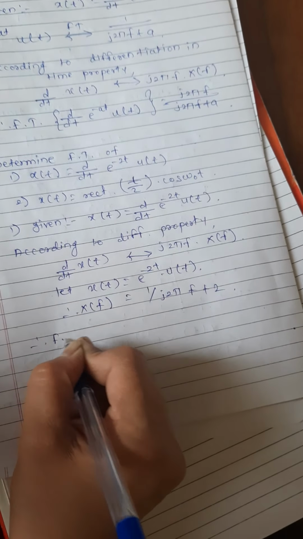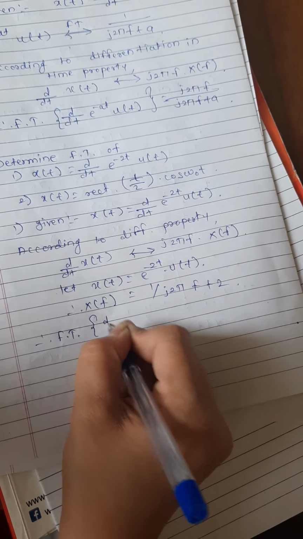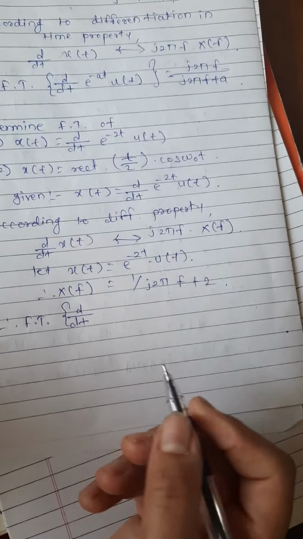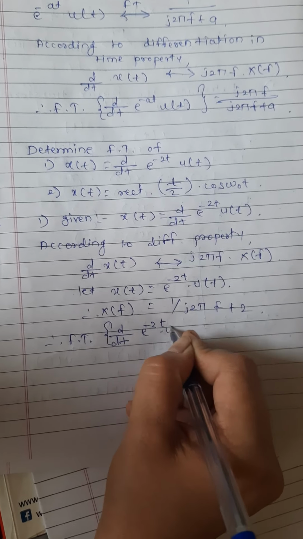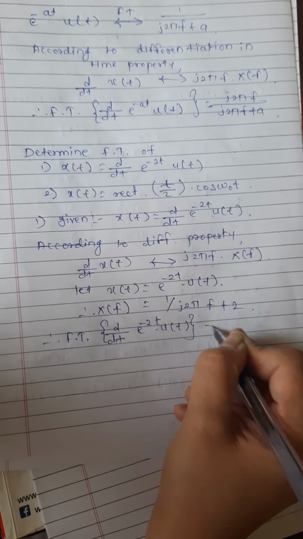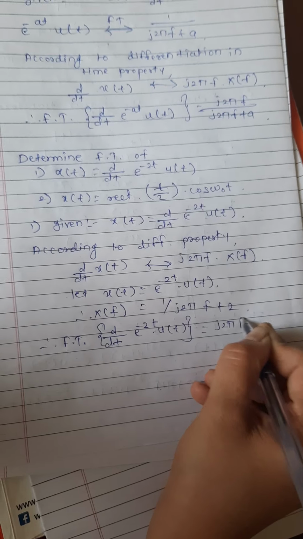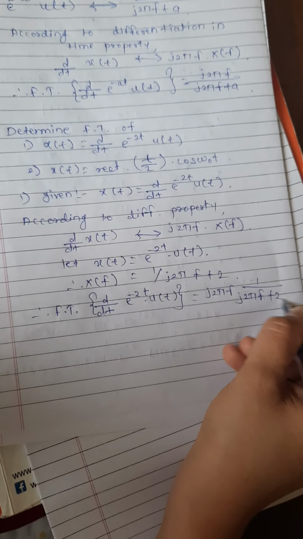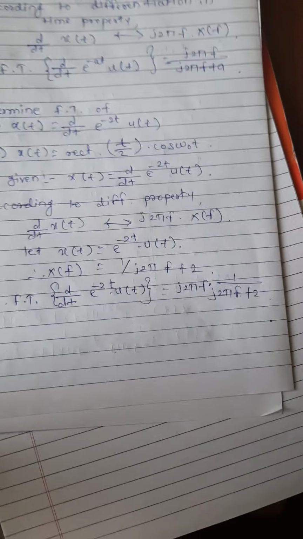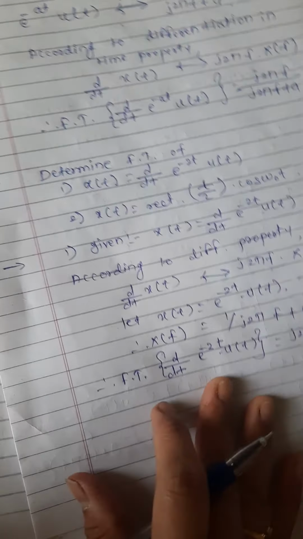So Fourier transform of d by dt of this equation is j2 pi f into X of f. So this is the Fourier transform of equation d by dt.